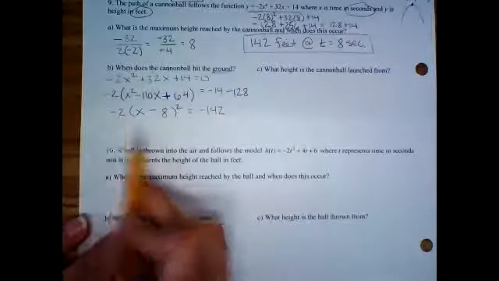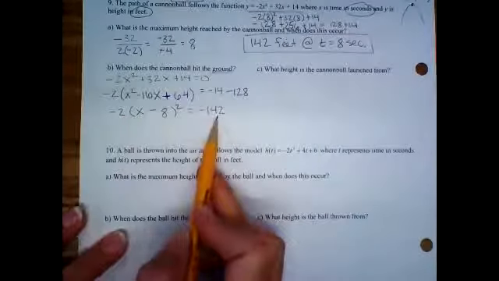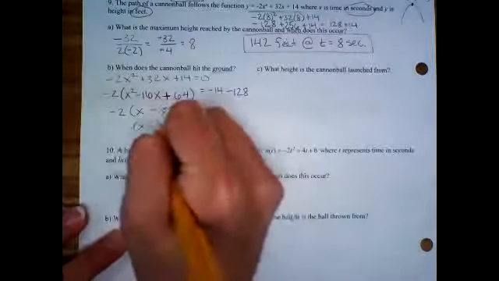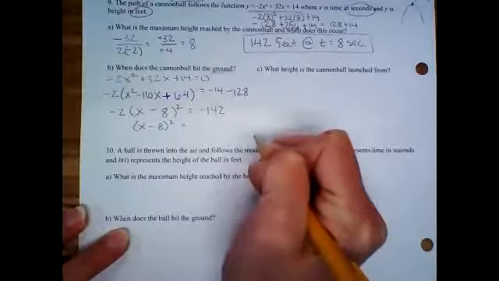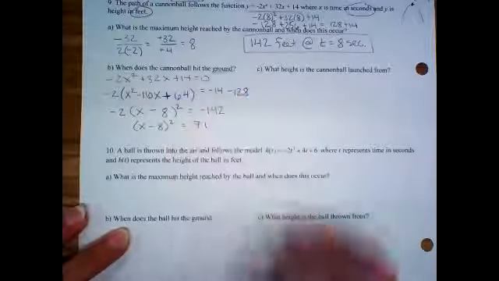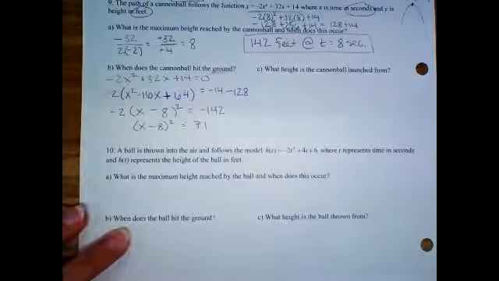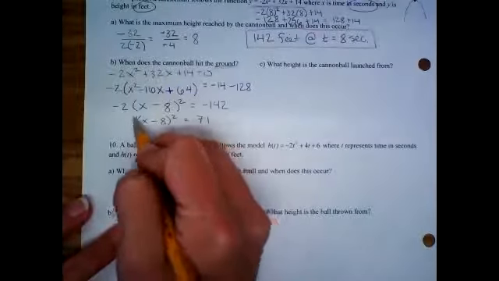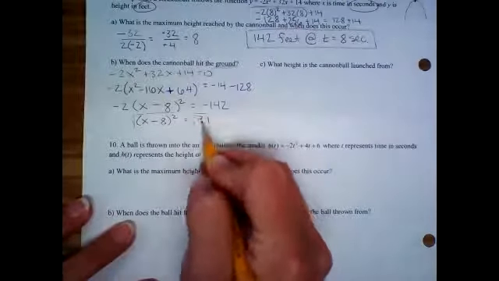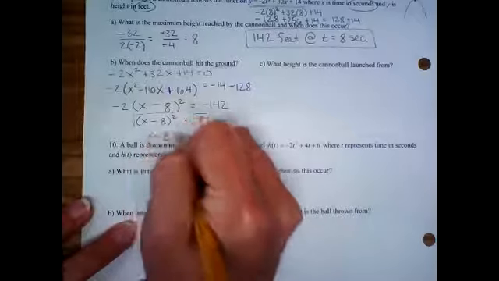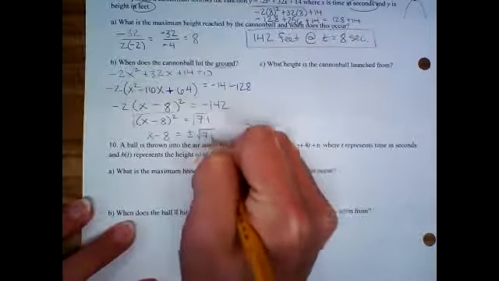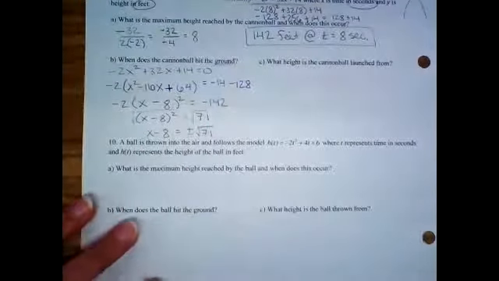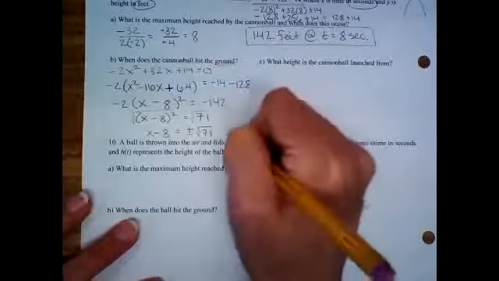All right, and then divide by the -2. Negatives are going to cancel. 142 divided by 2 would be 71. All right, we're nearly there. What's next? All right, what do you have to put in front when you do that? Plus or minus. And then your last step is add 8.